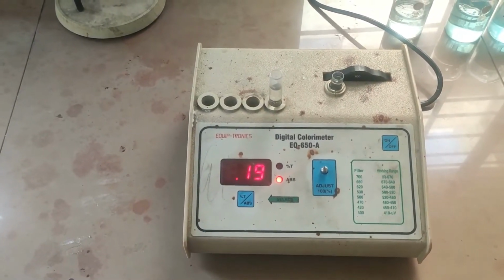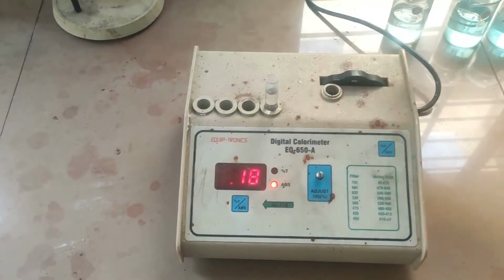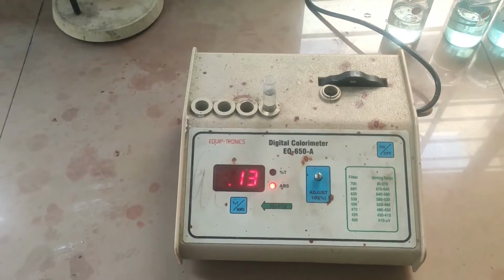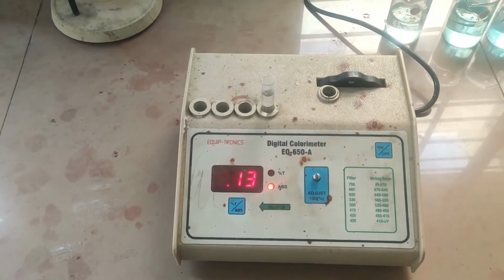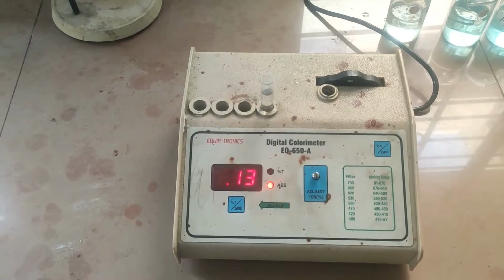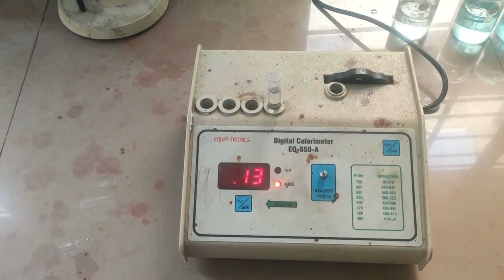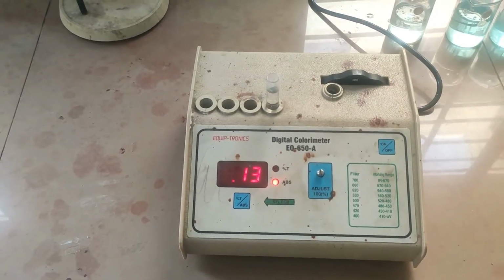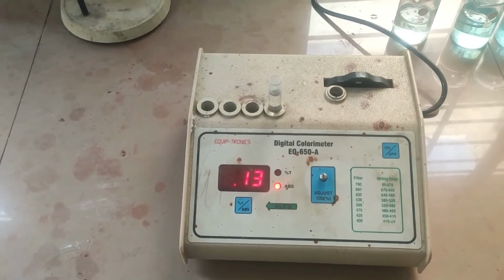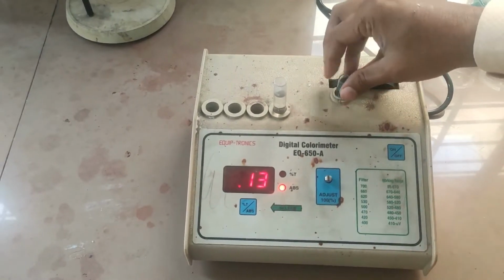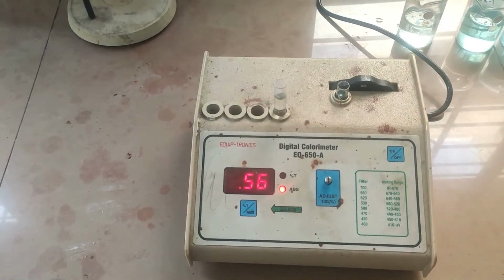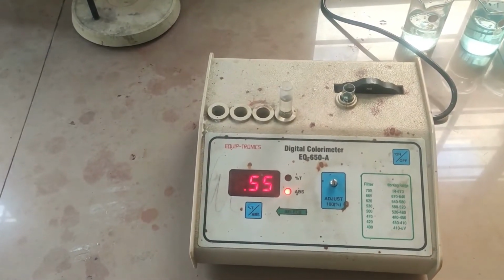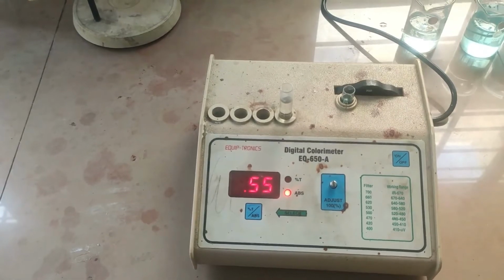Lastly, we have one unknown solution whose concentration is to be determined. So I will take the unknown concentration solution, whose concentration is not known, and when I keep it in the sample holder, it shows around 0.56. So by using a graph, we can determine the concentration of the unknown solution.